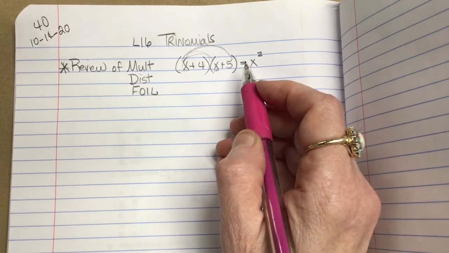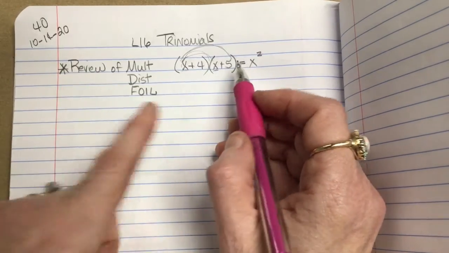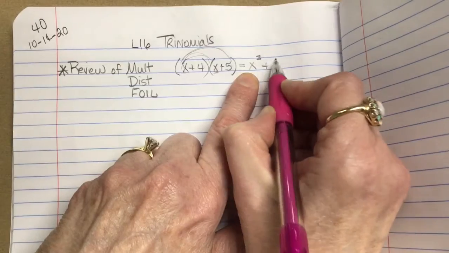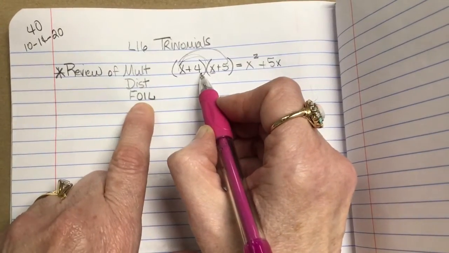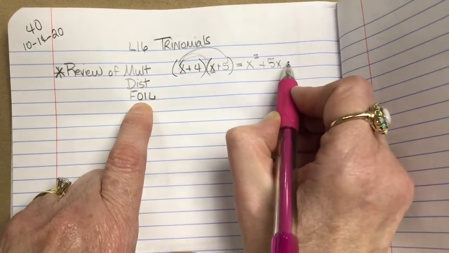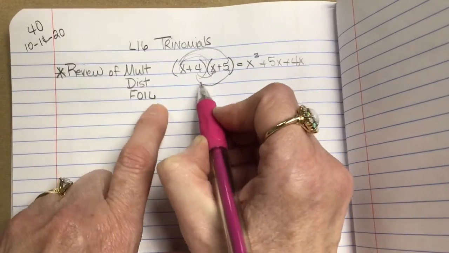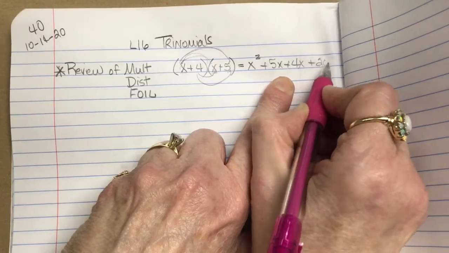You've got to do 4 multiplications, and you need to do them in a certain order because it makes it more organized. So we're going to do this one times this, and this times this, which is 5x. And now we're going to distribute the 4. In terms of the I and the L, I is these two, which is 4x. I'm distributing the 4 to both of those. And then the L stands for the last two, which is the 4 times 5.